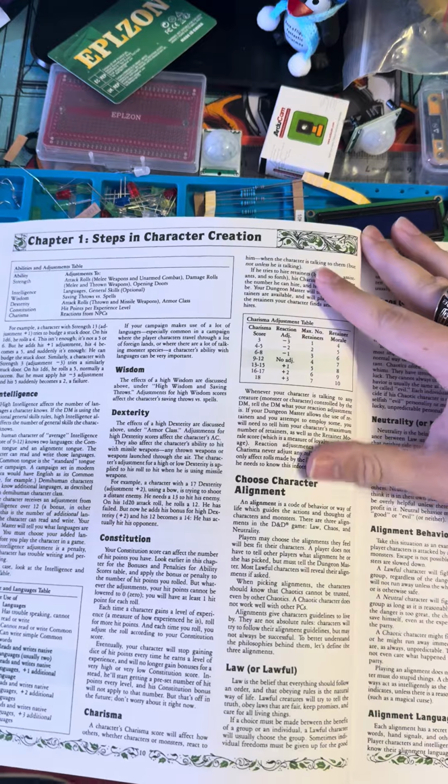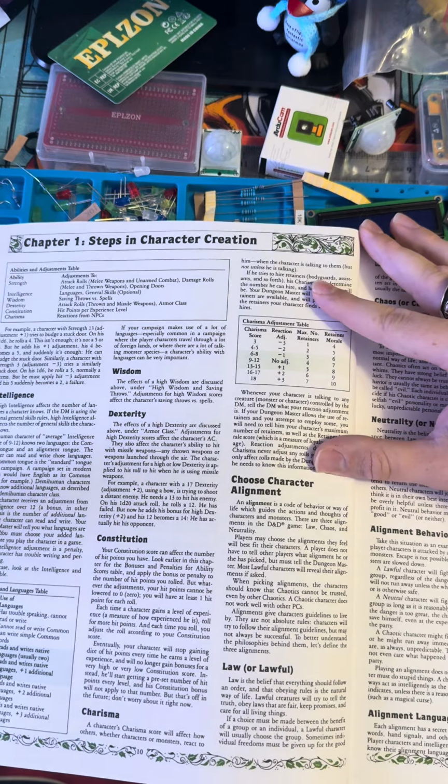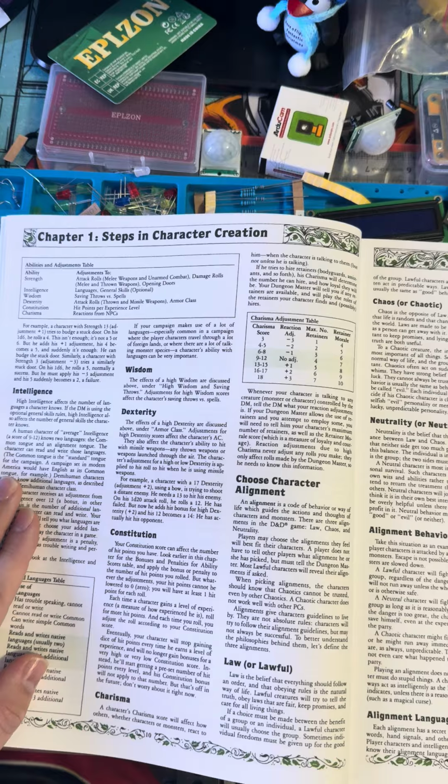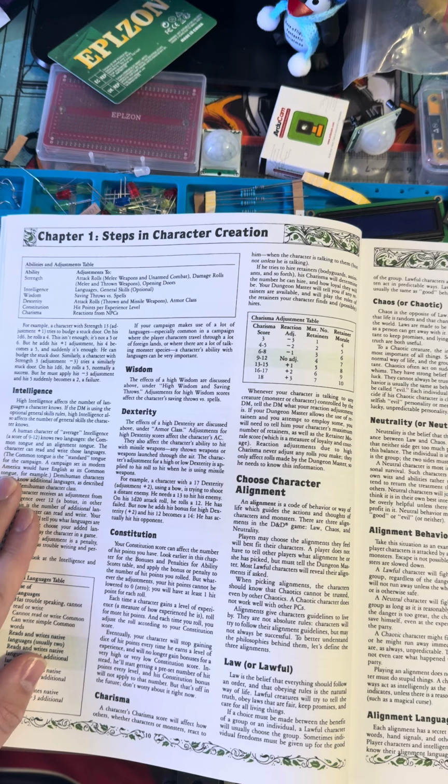Choosing character alignment. An alignment is a code of behavior or way of life which guides the actions and thoughts of characters and monsters. There are 3 alignments in the D&D game: law, chaos, and neutrality. Players may choose the alignment they feel will best fit their character. A player does not have to tell the other players what alignment he or she has picked, but must tell the dungeon master. Most lawful characters reveal their alignment if asked.